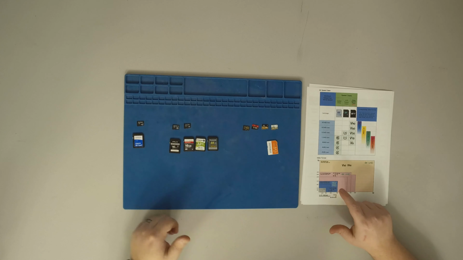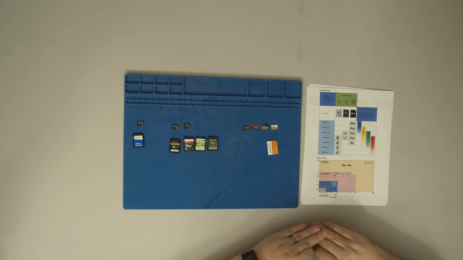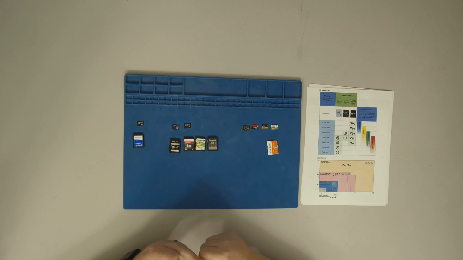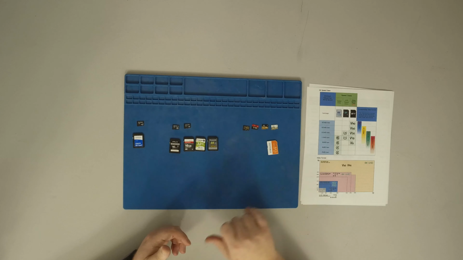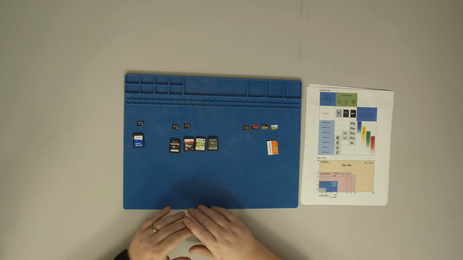In fact, we can see on their chart, they actually say Class 4 is the bare minimum for 1080. I don't know how accurate that is. I wouldn't really try and record 1080 with anything less than a Class 10. But that's looking at this from 2020, not when this chart may have originally been assembled.